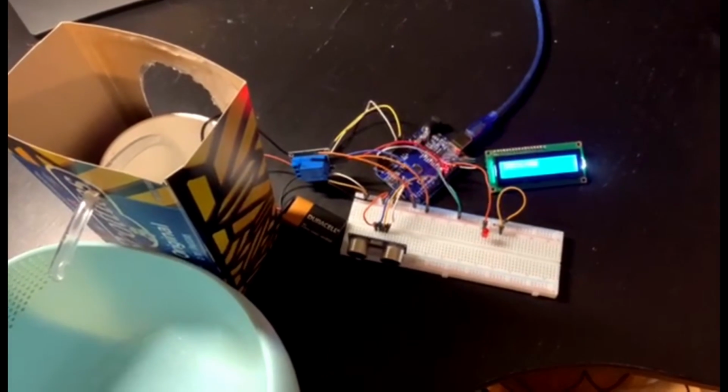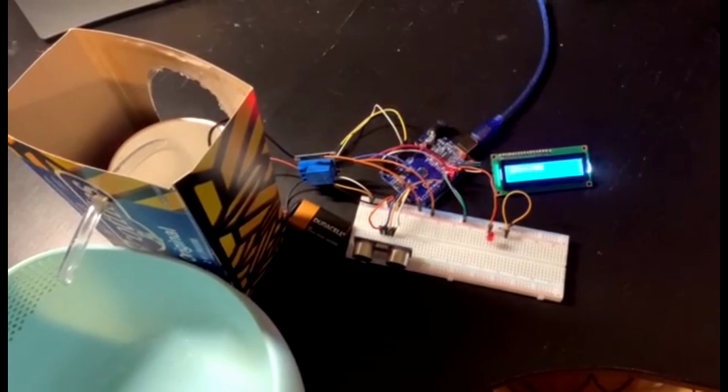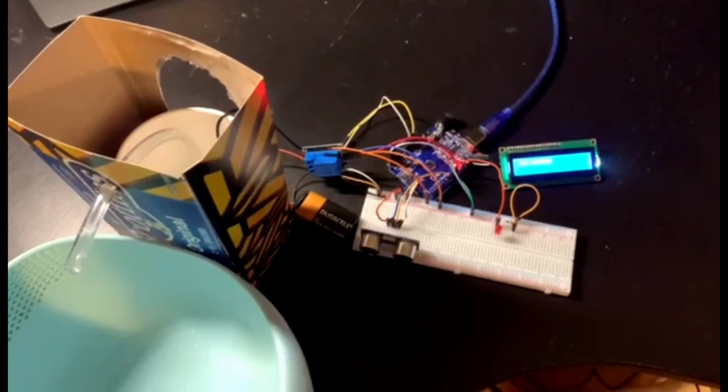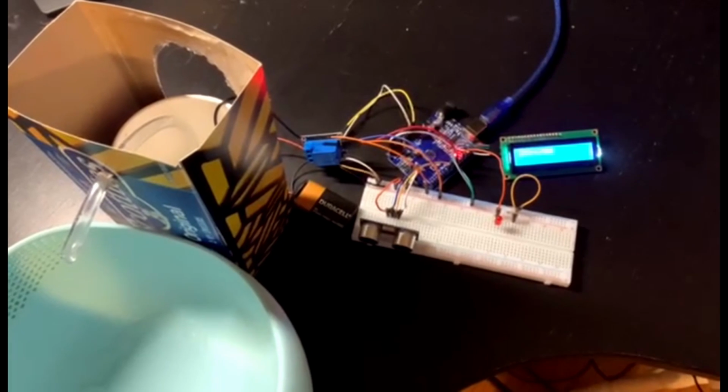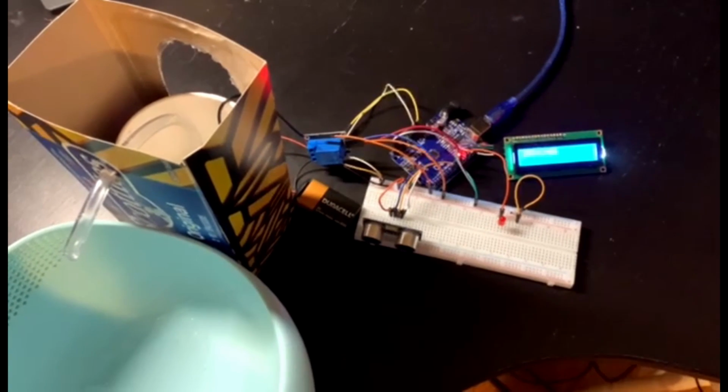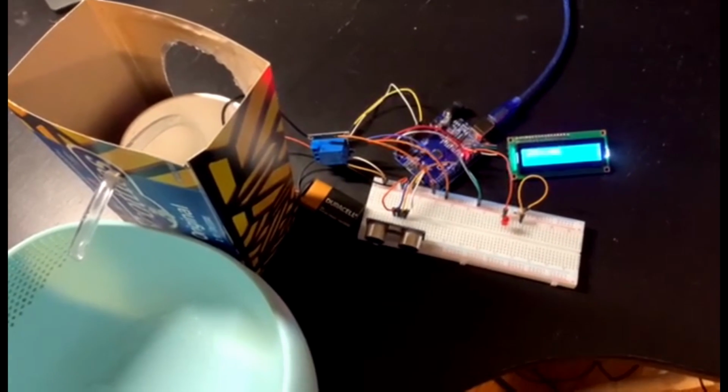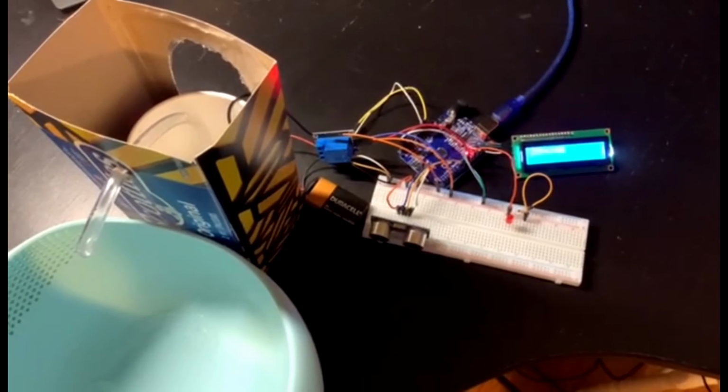We also have an LCD display to show the distance that the ultrasonic sensor is detecting. We also have a red LED. It will blink when the sanitizer is working.